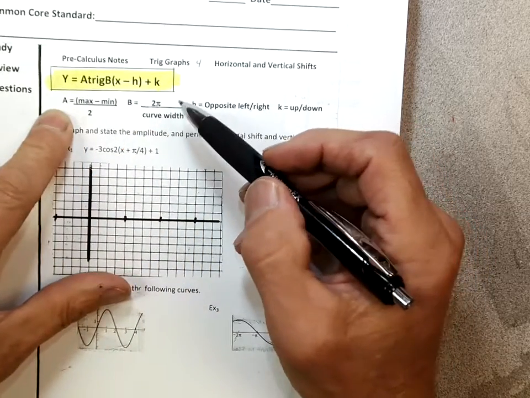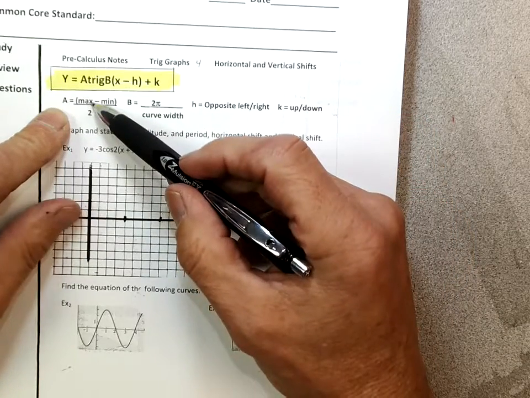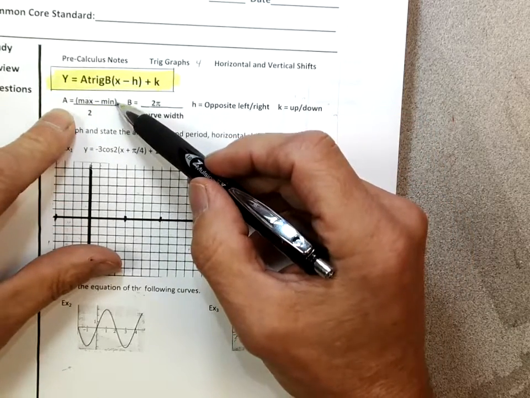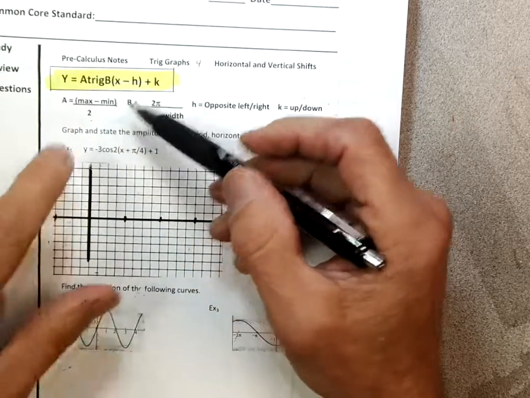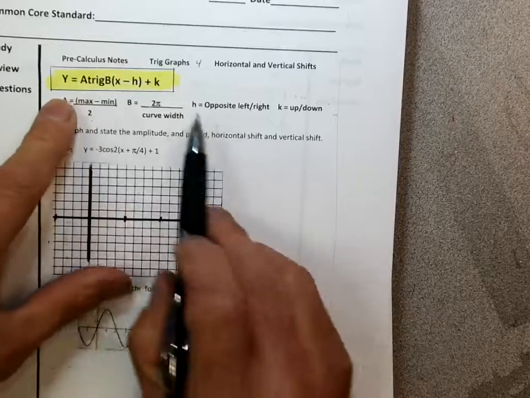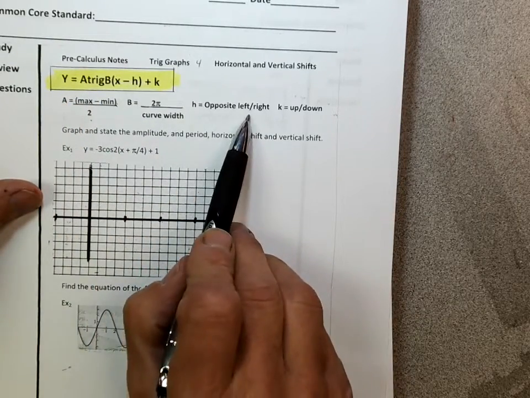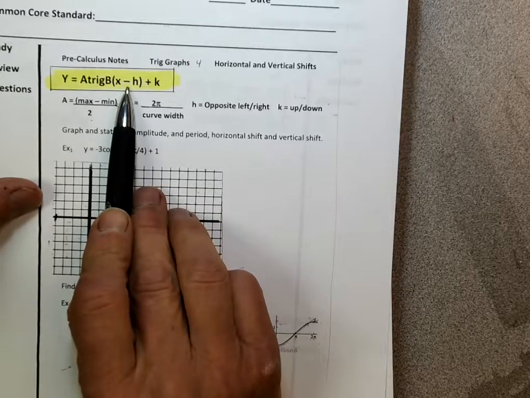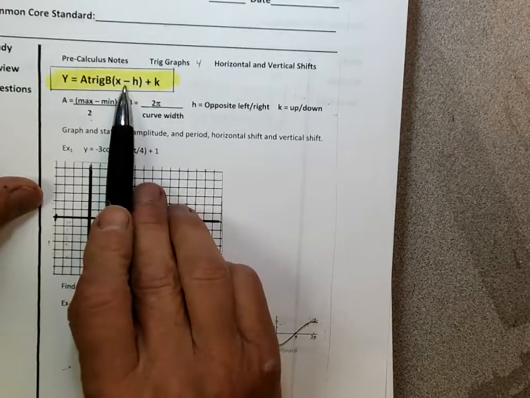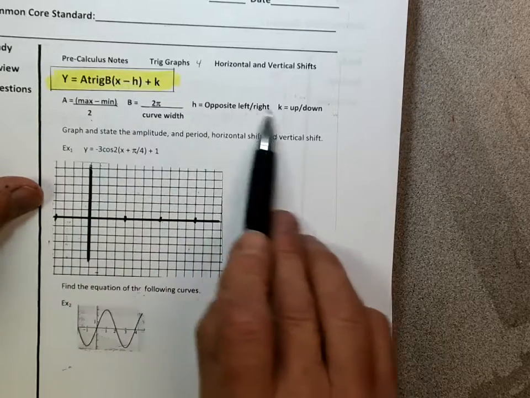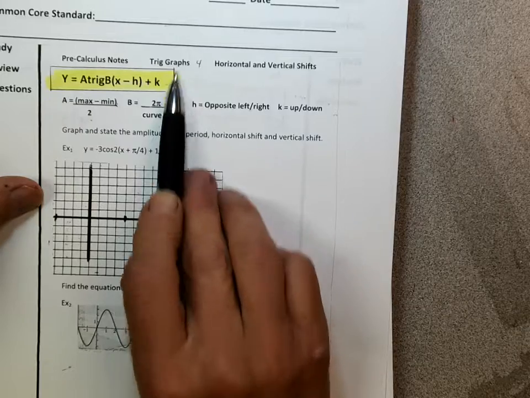To get the amplitude, if you have a difficult time getting the amplitude, it's just the maximum of the graph minus its minimum, divided by 2. So if you can't see it, we can just use an equation to get the answer, okay? H is a horizontal shift, and of course with the negative it's just the opposite, right? Either shift it positive to the right or negative to the left, but it all depends on the opposite direction, right? And then finally K is a vertical shift either up or down.